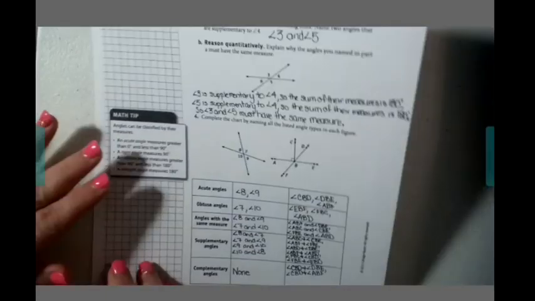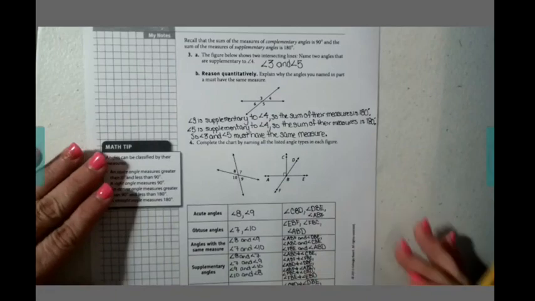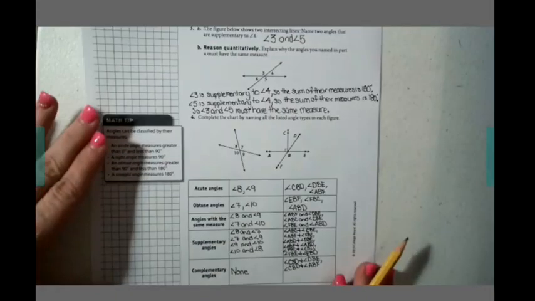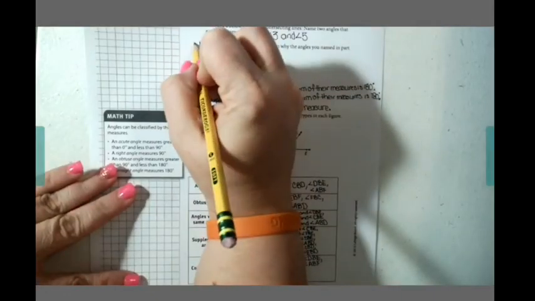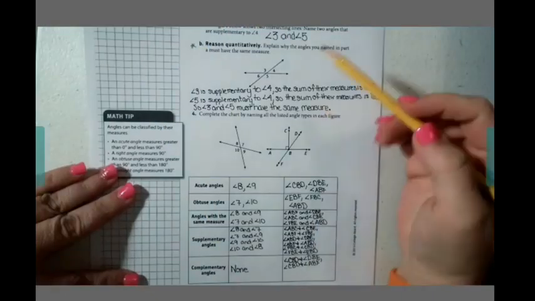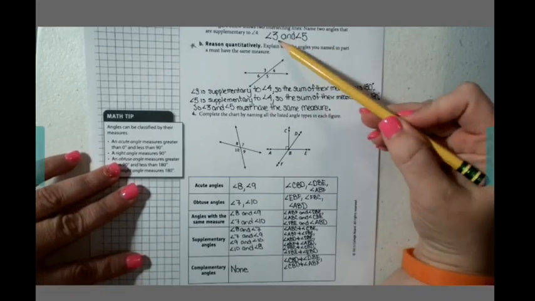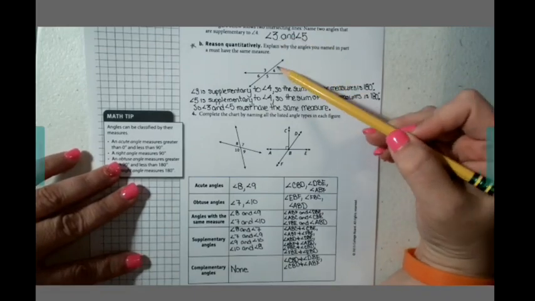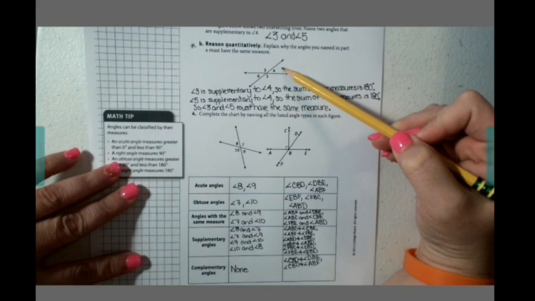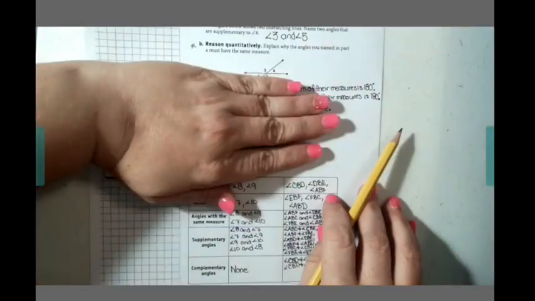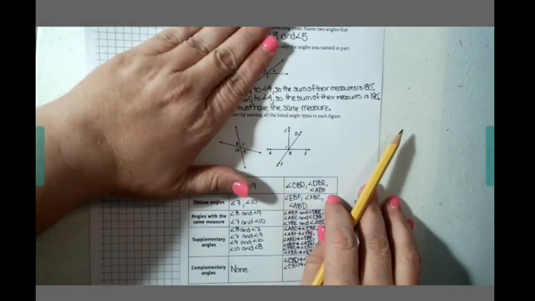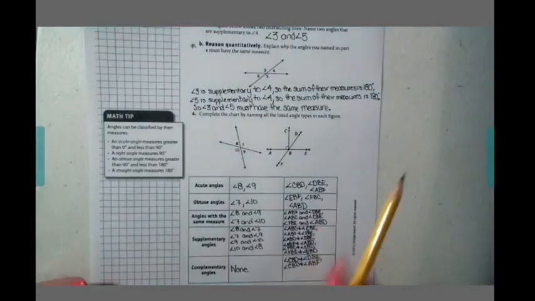Now, let's take a look at questions 3 and 4 that you were to do. Notice again that the answers have been provided for you. And I really want to touch on question 3B in detail. Okay, you should have determined that in 3A, angles 3 and 5 should have been supplementary to angle 4 because we have a straight line here and we have a straight line here, okay?